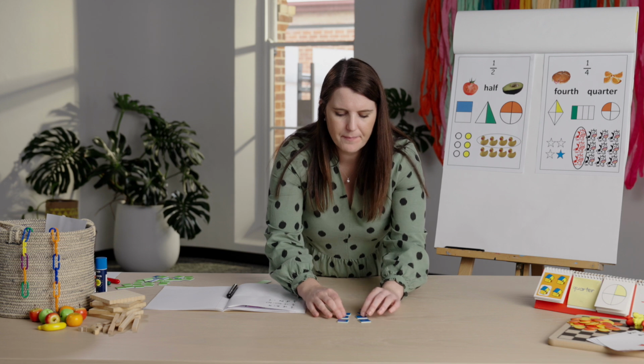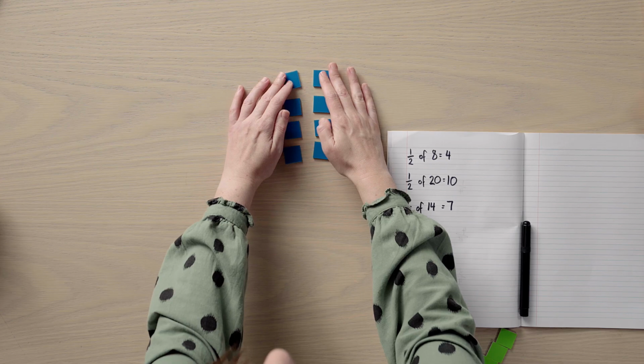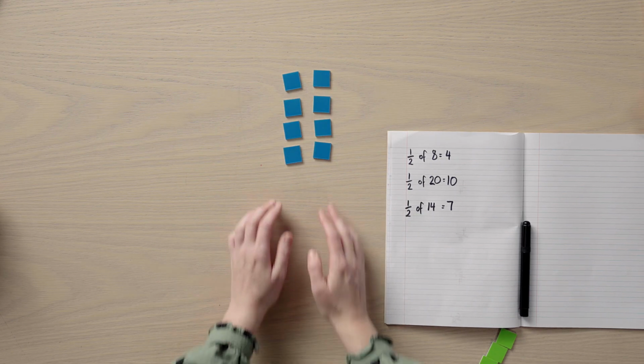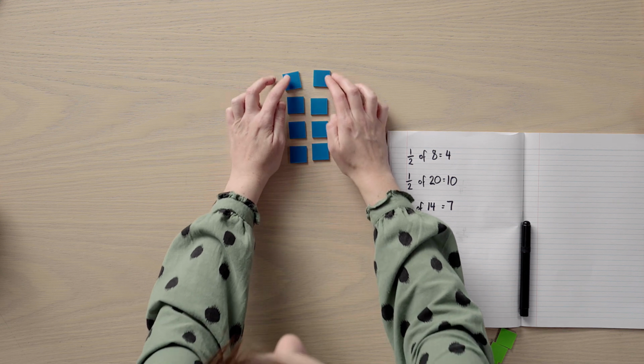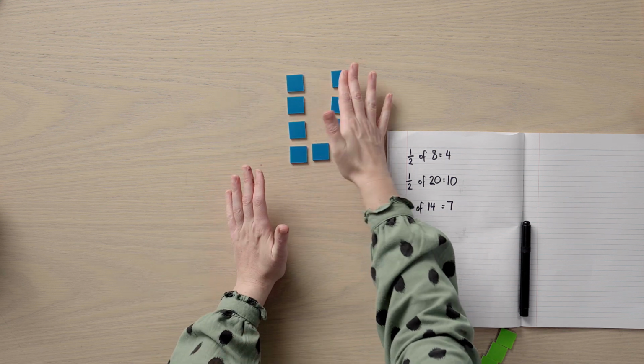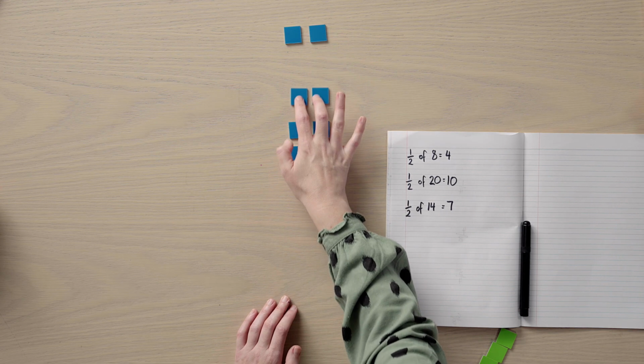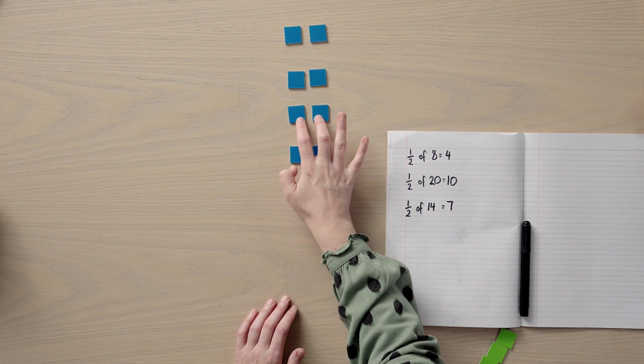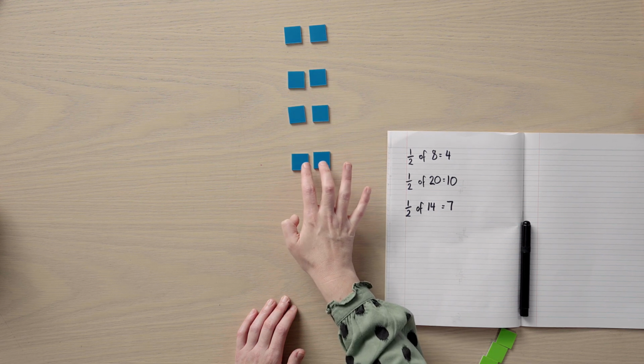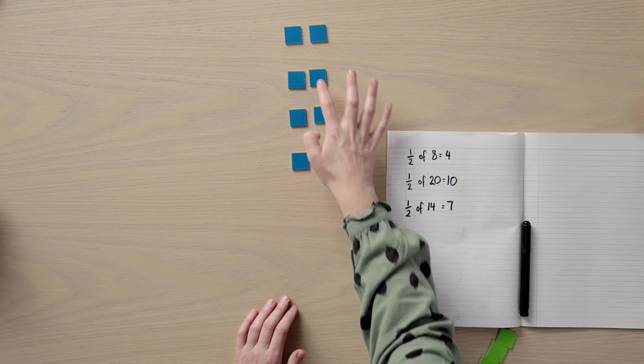8. So let's see, you might already be able to see quarters here. I can very easily see half. Quarters are 4 equal groups. So each group needs to have the same number. So if I had 1 group, 2 groups, 3 groups, and 4 groups, I can quite easily see here.